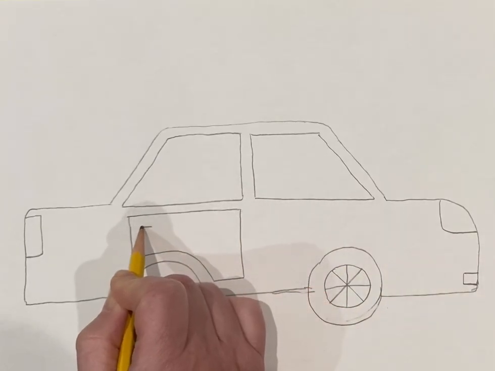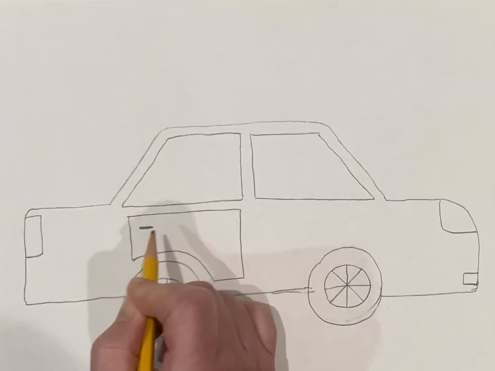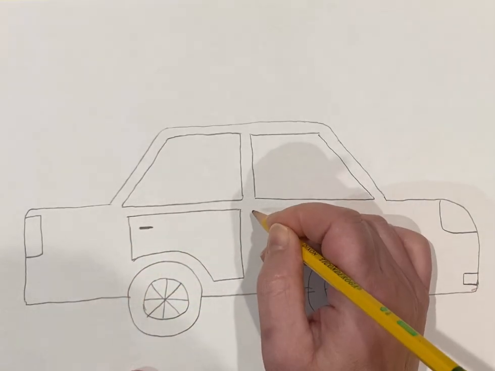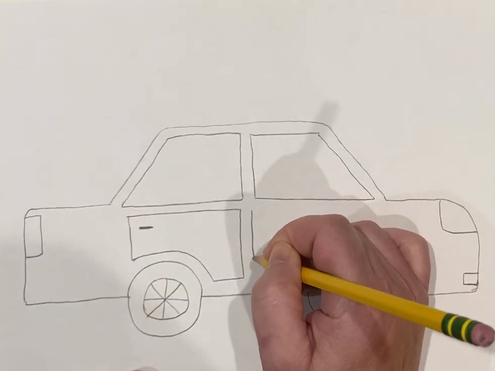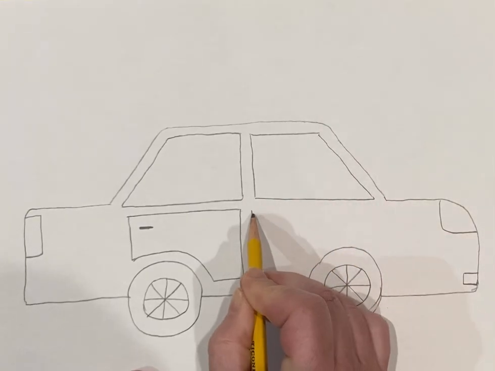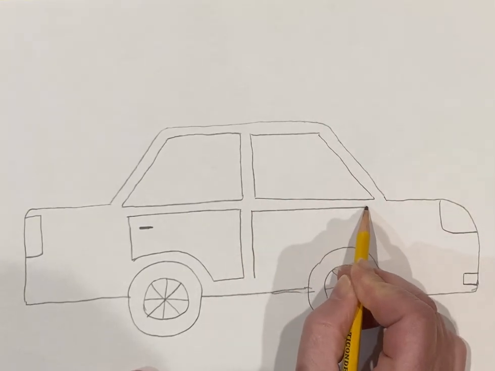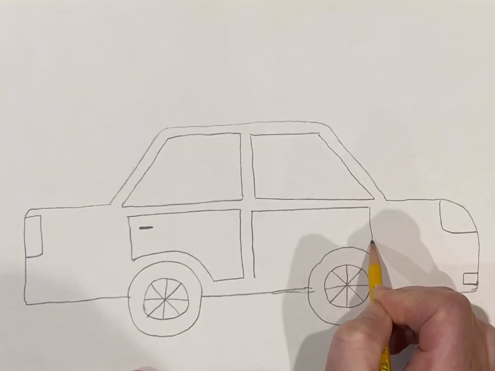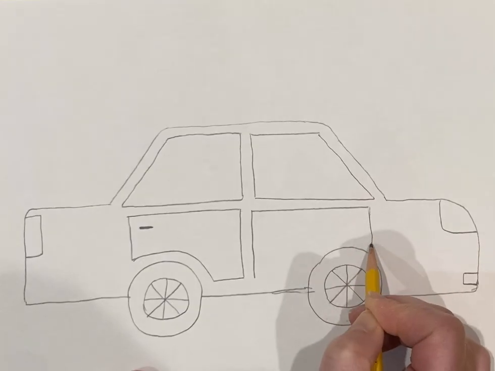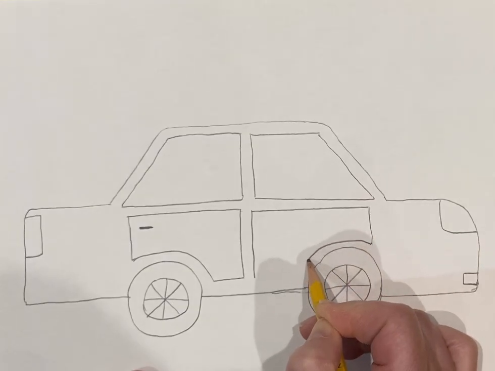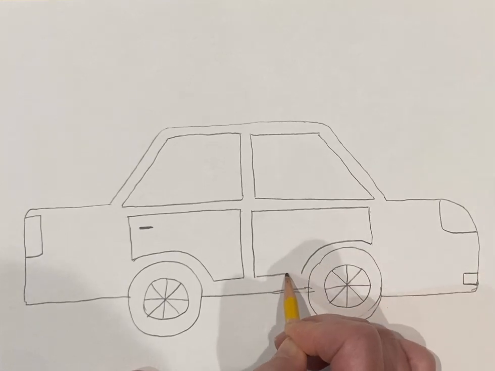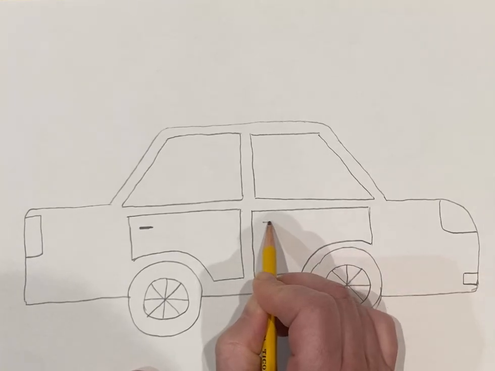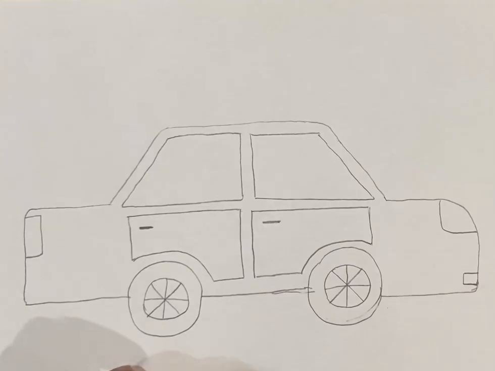And then we'll go ahead and draw a little handle. And then for the front, we're going to do the exact same thing. Let's go across, come down, go around the wheel, and then just meet that right there, and then add a little handle.